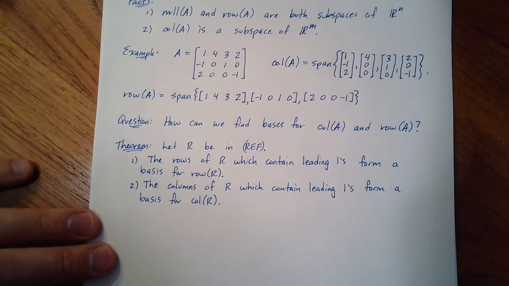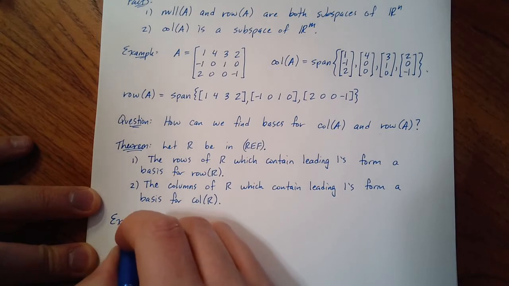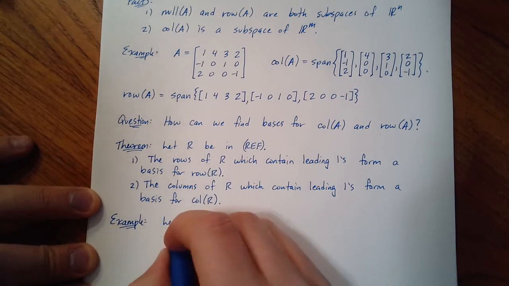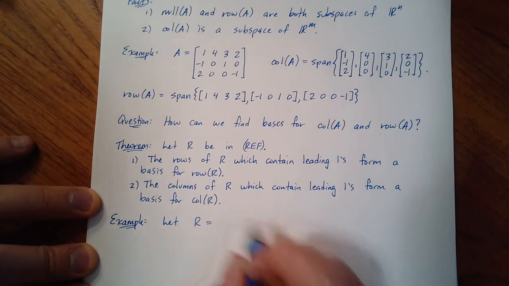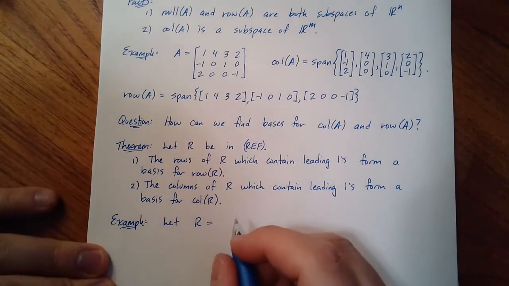So let's do a quick example. Let's say I have the following matrix R. By the way, note that I just said row echelon form. I didn't say reduced row echelon form. It doesn't actually need to be in reduced row echelon form for this theorem to hold. It is good enough if it's in row echelon form, like this example is.